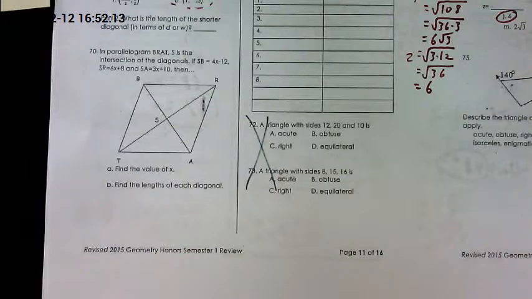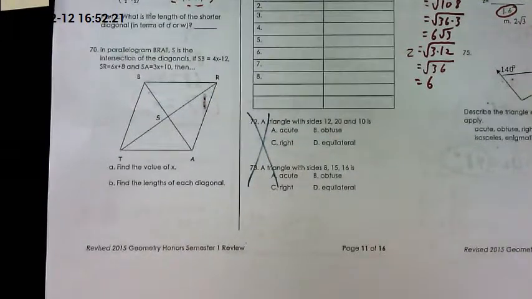Those aren't on the test. That's in semester 2. I'd have to figure it out. I'm gonna guess. It's gonna be C. I know it is. It'd be obtuse.